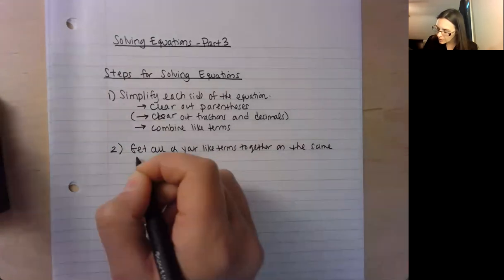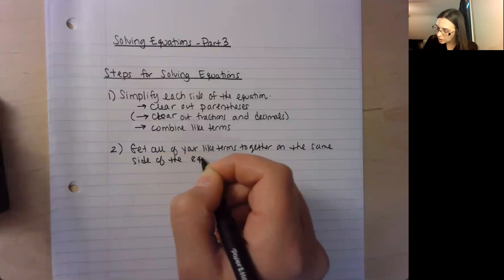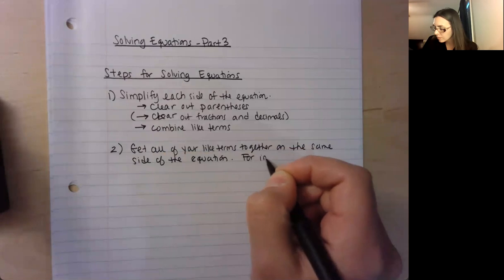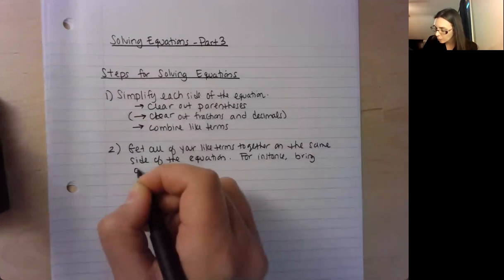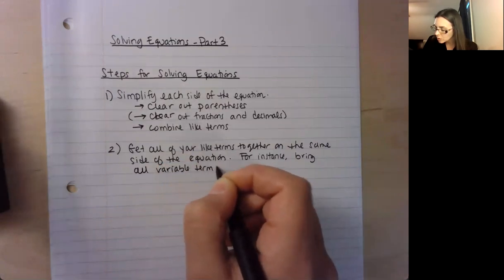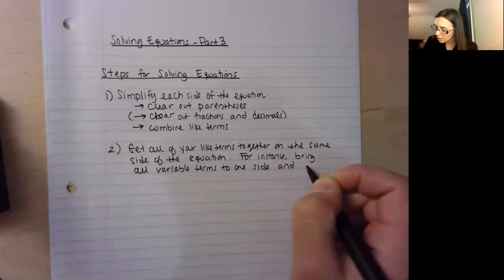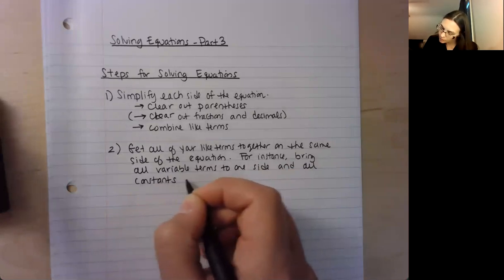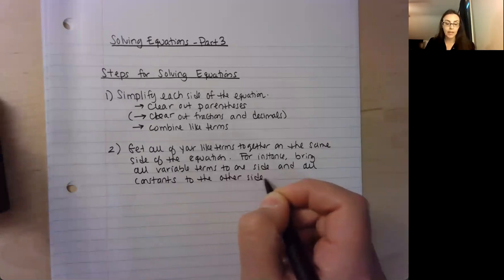On the same side of the equation. So for instance, bring all variable terms to one side and all constant terms to the other side.